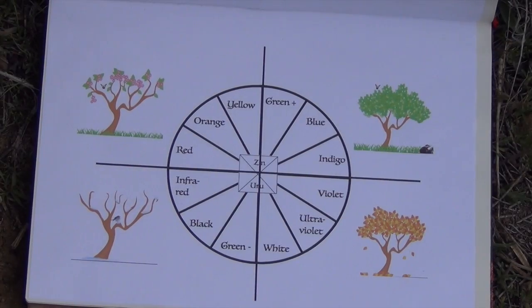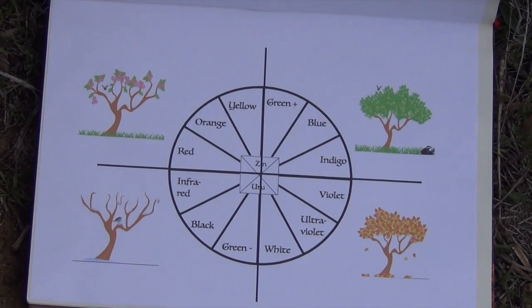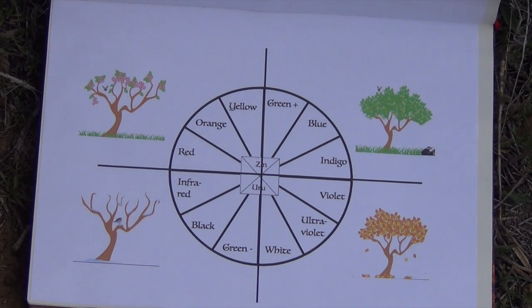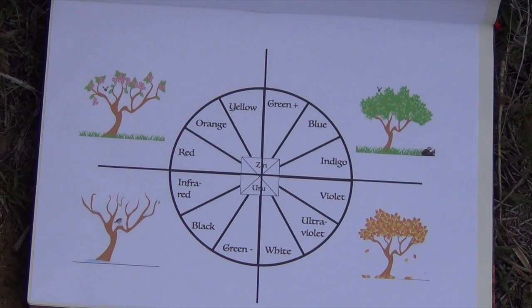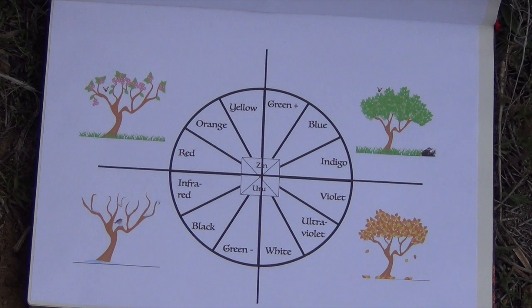So I just want to summarize here and say that this chart of radiesthetic colors, which can be found in the Pendulum Healing book I wrote, How to Heal with the Pendulum, on Kindle, is an extremely valuable chart if you're doing healings for people using the pendulum. And it's also an extremely valuable chart if you want to check your current health status.